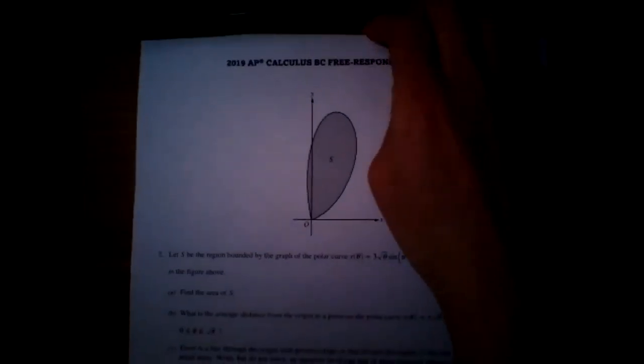This is another calculator allowed one. All right, part A. And they are pretty much guaranteed to ask you to find a polar region. Like that's gonna show up. Like they're going to ask you that. All right, so let S be the region bounded by the polar graph, this thing. They give you the interval 0 to square root of pi, as shown in the figure above. Find the area of S.